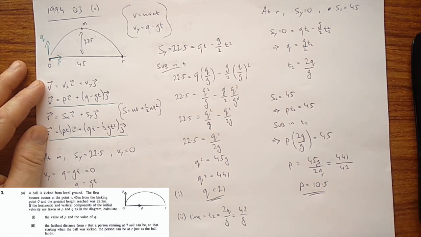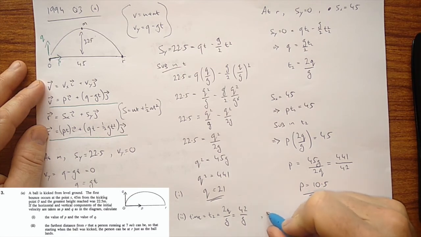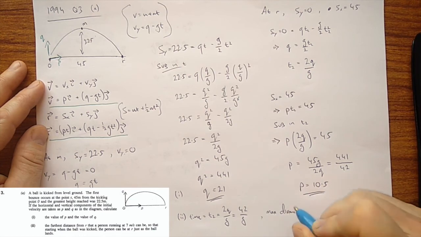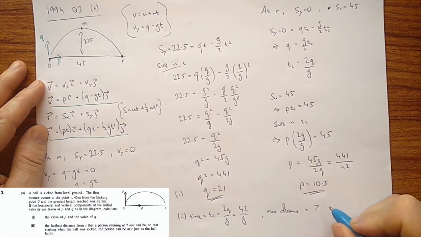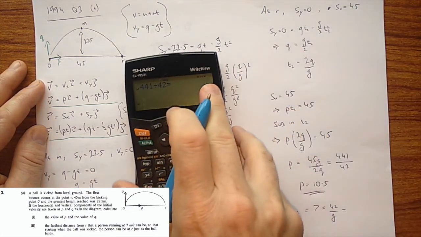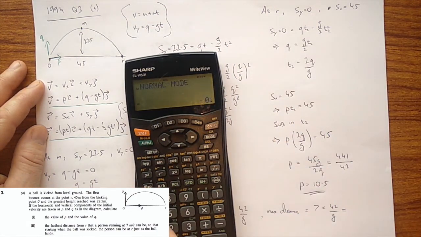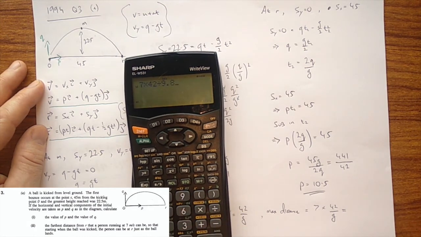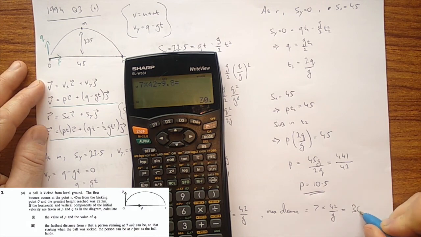They are running at 7 meters per second, so therefore max distance is the speed 7 by 42 over g. Pop that in my calculator. 7 by 42 divided by 9.8, 30 meters.